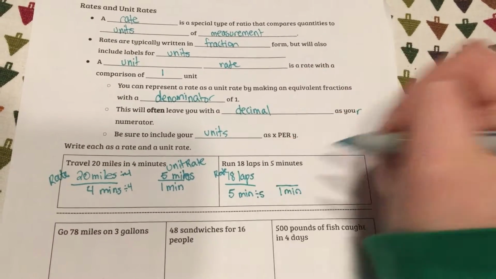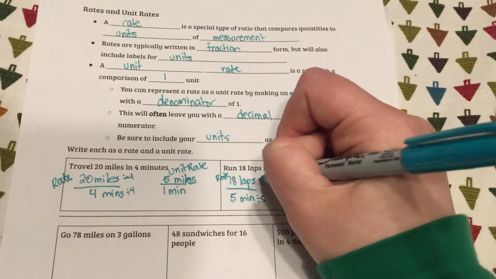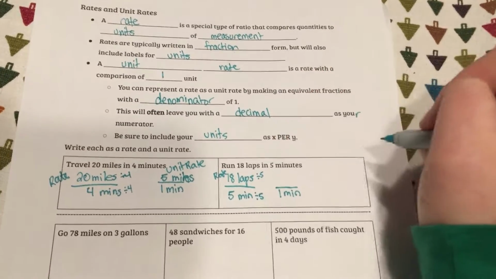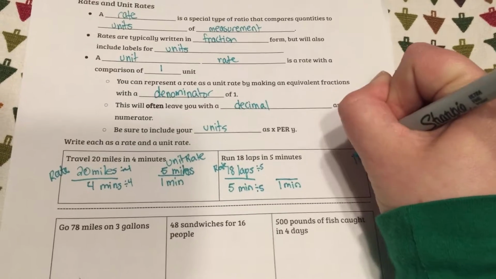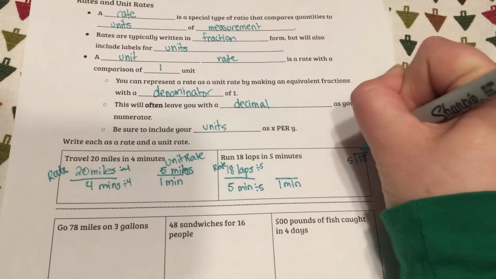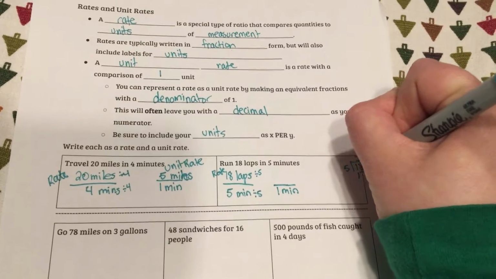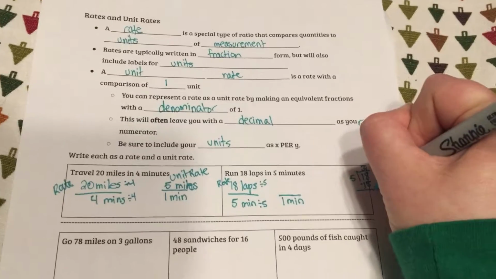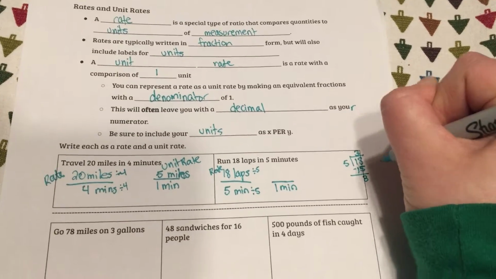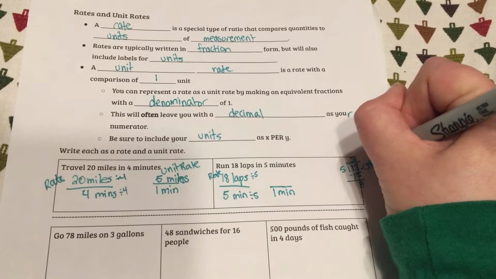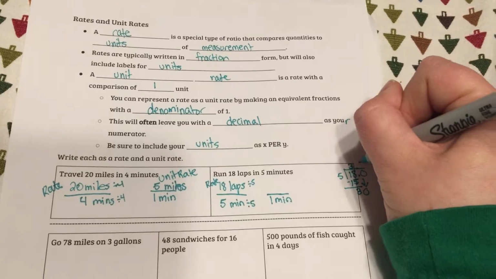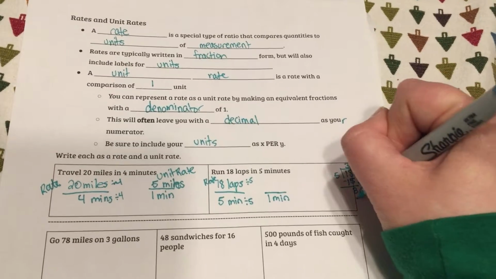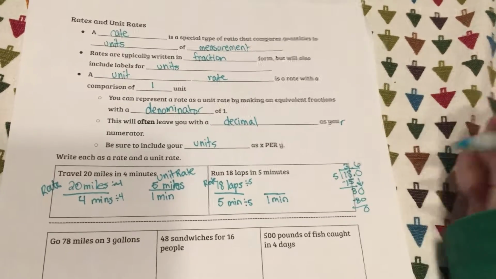Well, I'm just going to divide by 5. Whatever I do to the bottom, I got to do to the top. I don't know 18 divided by 5 off the top of my head, so I'm going to come over here and do 18 divided by 5. That's going to go in 3 times. That's going to give me 15. When I subtract, I'm going to end up with 3. I don't want a remainder, so I'm going to add that decimal with my 0 and bring that 0 down. 5 goes into 30 6 times. 6 times 5 is 30. When I subtract, I get 0, so I'm done.